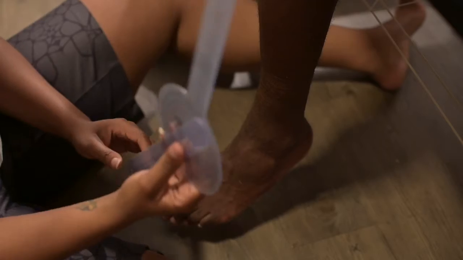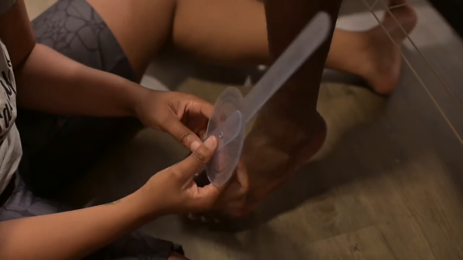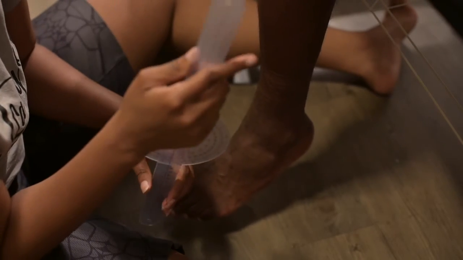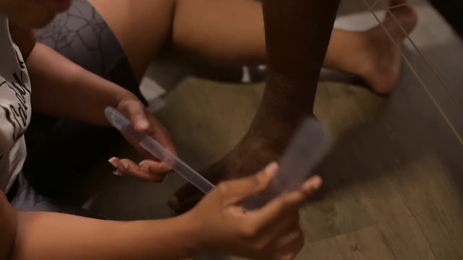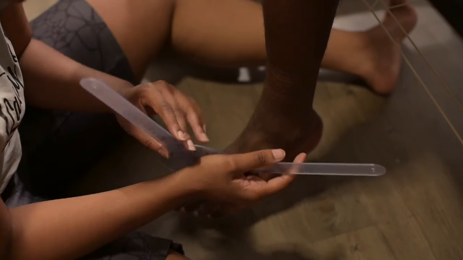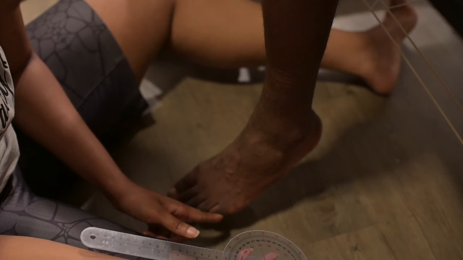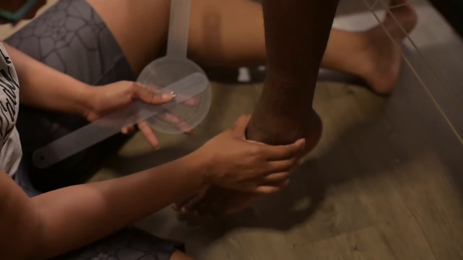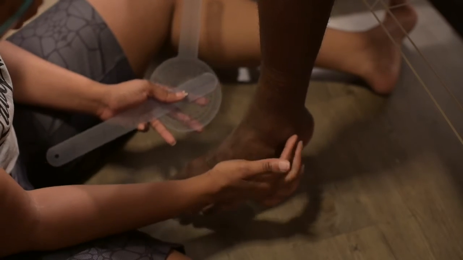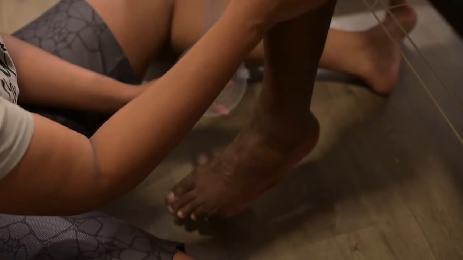All right. So the axis of rotation is at the lateral malleolus. The stationary arm aligns alongside the fibula, and the mobile arm aligns with the 5th metatarsal. So we want to palpate, here is the lateral malleolus, and we want to palpate for the fibular head.